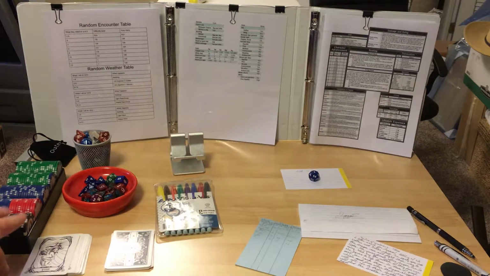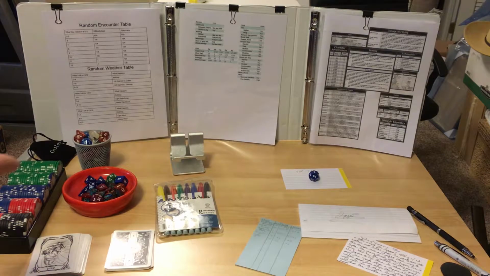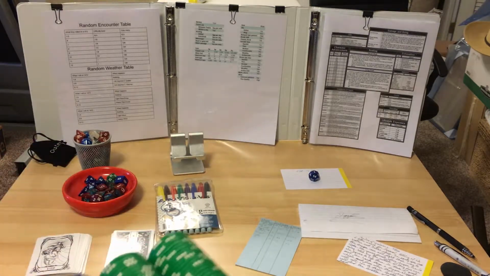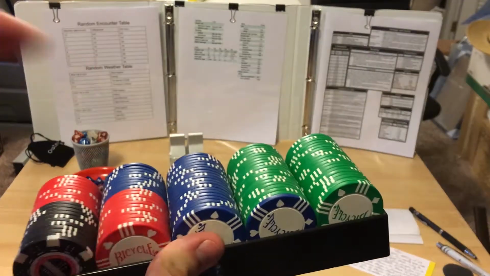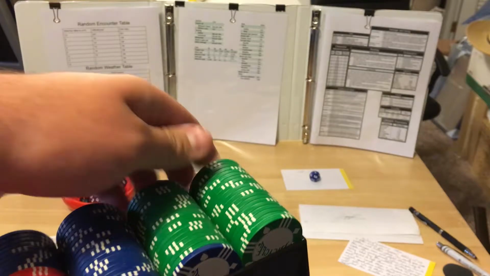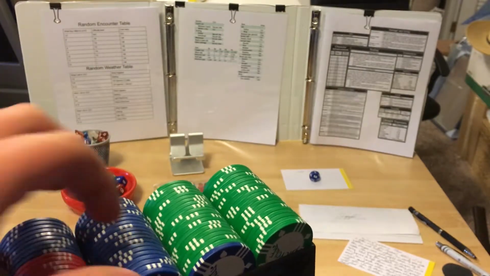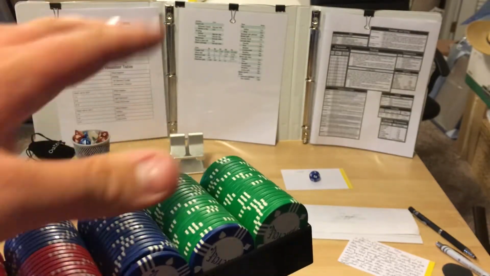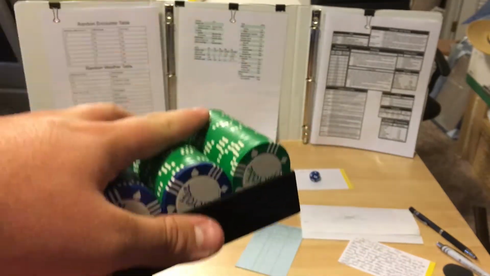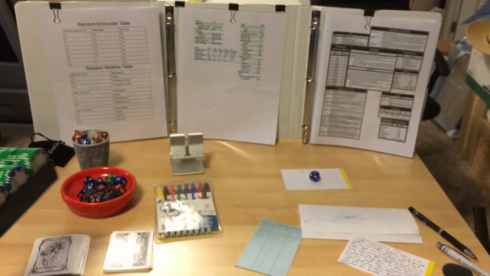Here we have some poker chips, and I use these to notify if something's poisoned or on fire or in water or something like that, so I can tell very easily which ones are which.